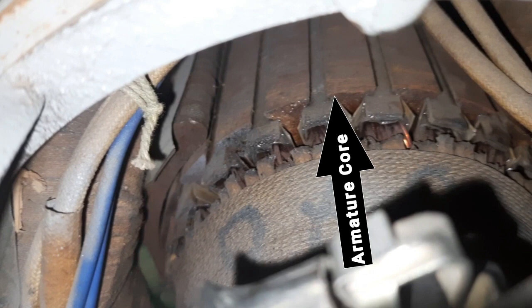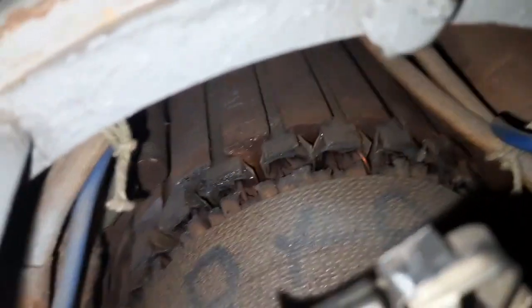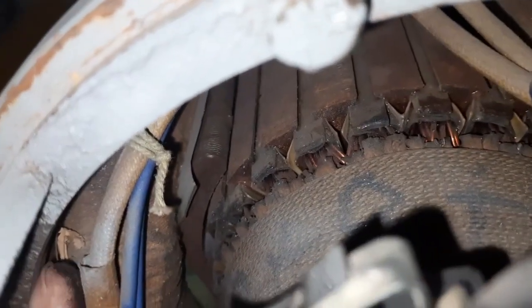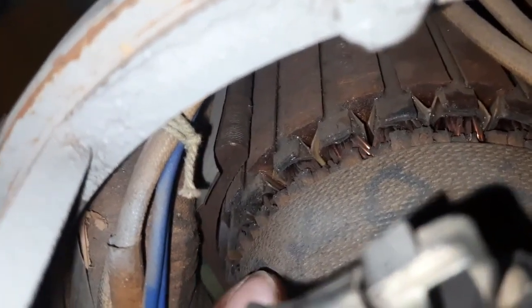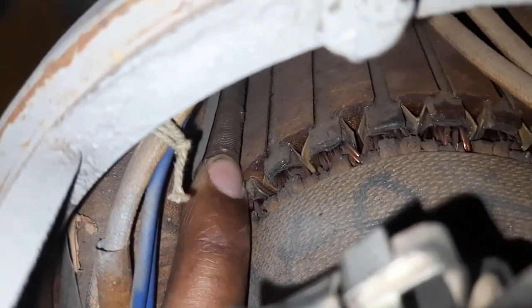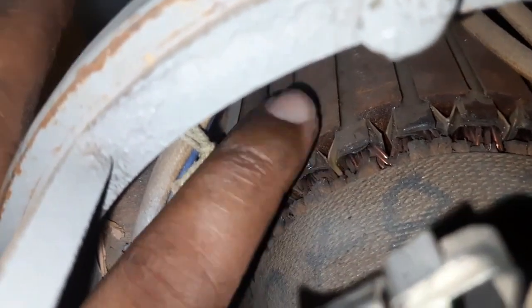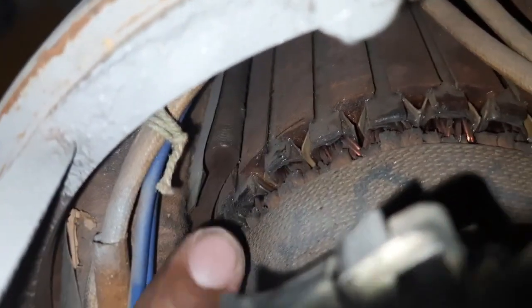Now you can see this part is the field. This is the pole shoe that we are discussing. The pole shoe is also laminated, and you can see the gap between the pole shoe and the armature is very small. This air gap is maintained because if the air gap is too small, the field pole will collide with the armature, and if it is very big, then the magnetic field will have more reluctance. If I rotate this, you can see that it is not colliding. There is a certain amount of gap between the pole shoe and the armature.